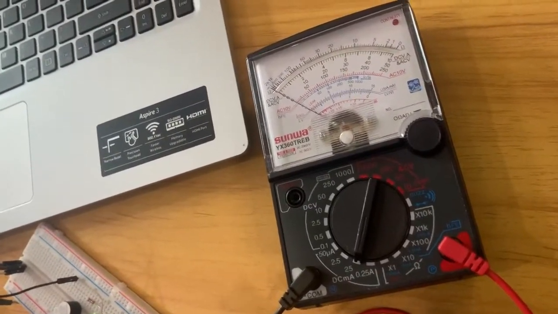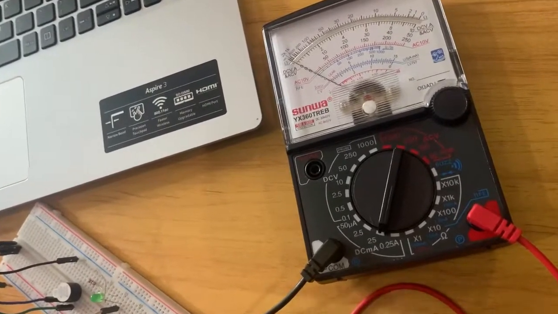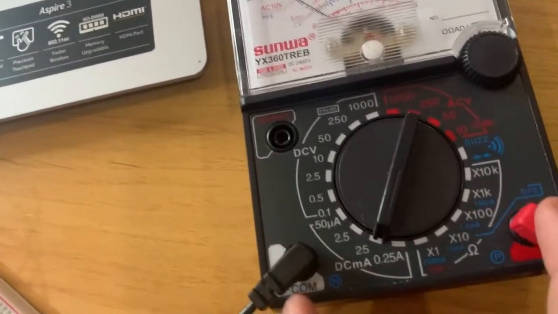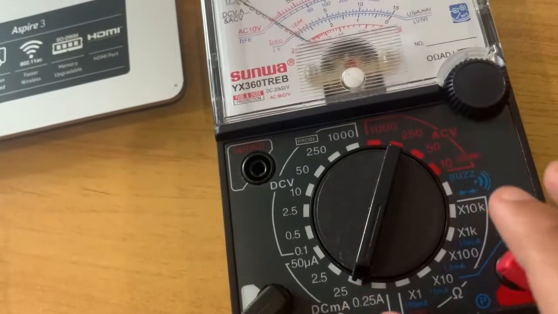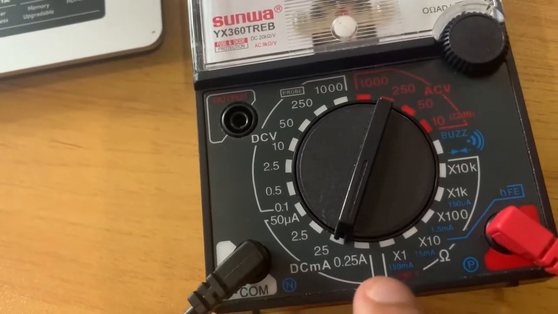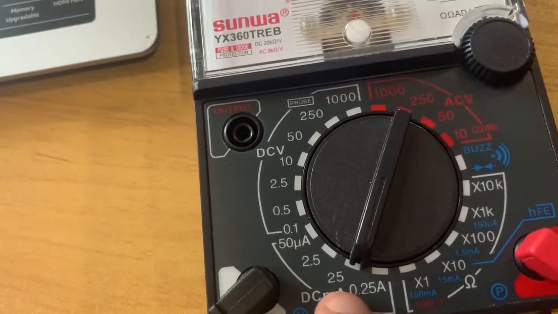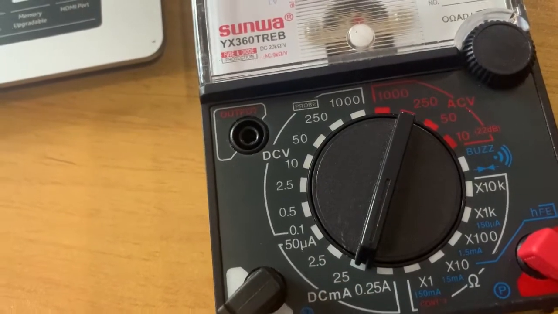And the last thing is we teach you how to measure the current. As I said before, the most important thing is the range. So now we want to measure the current, so the range must be on the current segment.